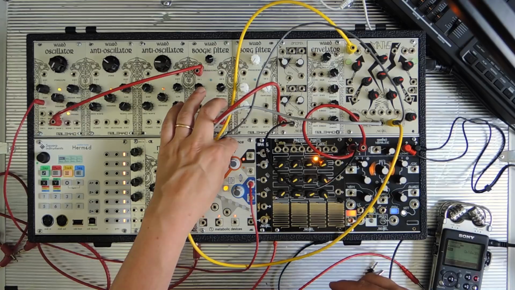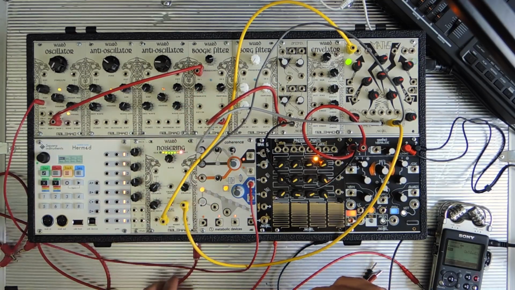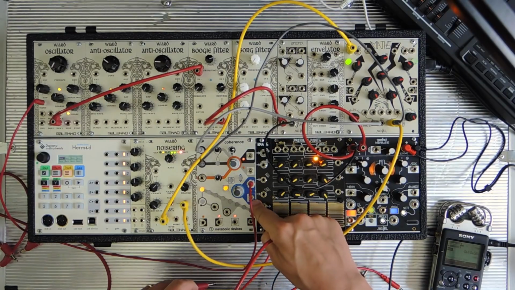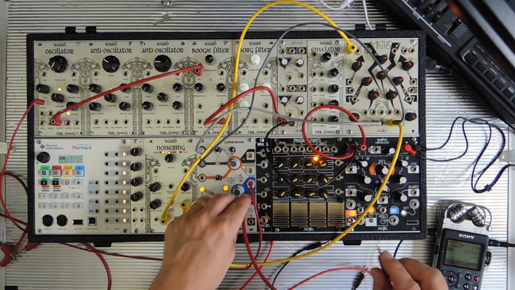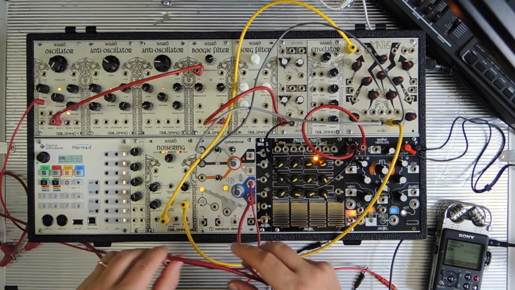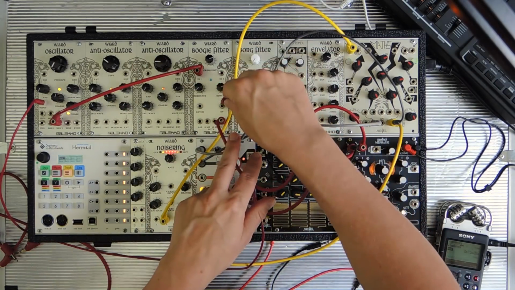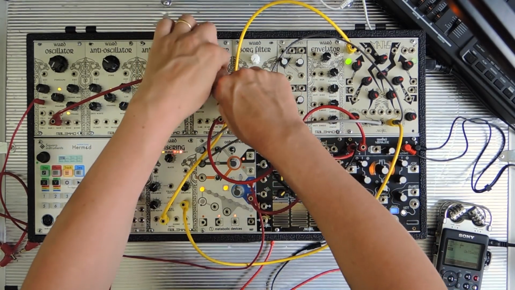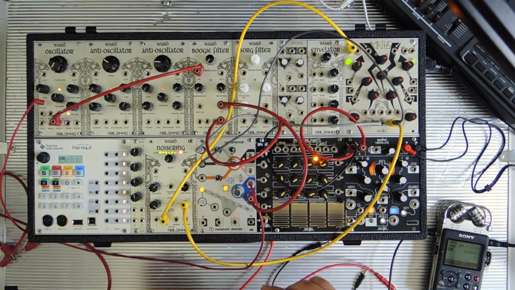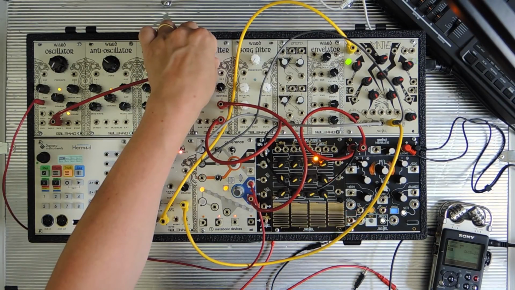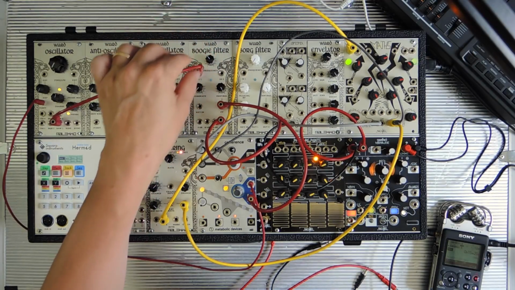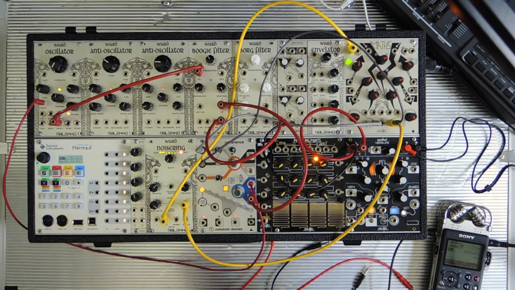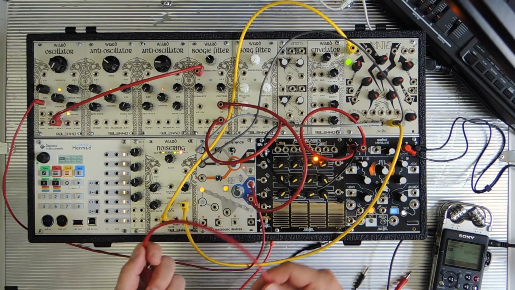Deeper notes, I mean. This output is sending out a gate every time a new note is triggered. So I'm using that to control the Boogie Filter. This is already rather nice.